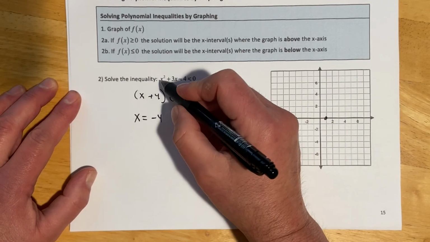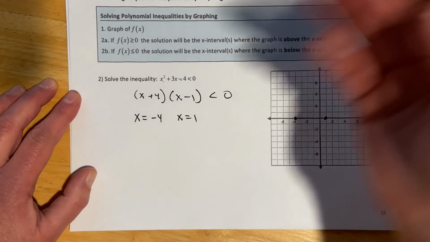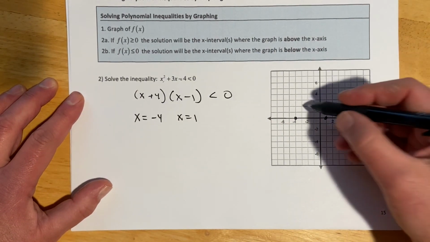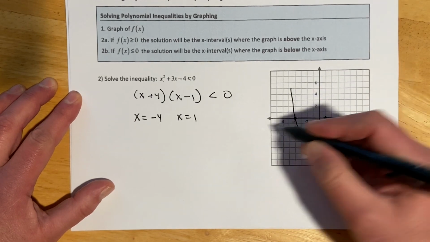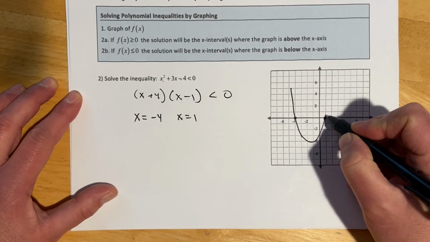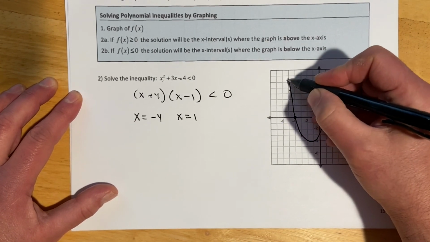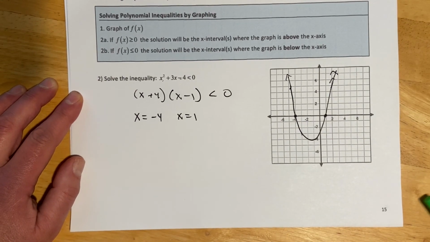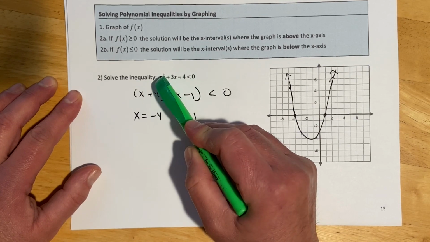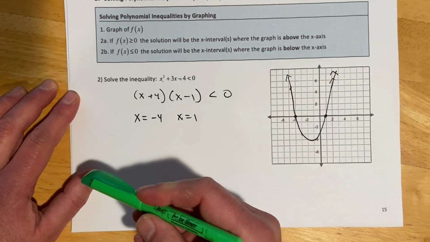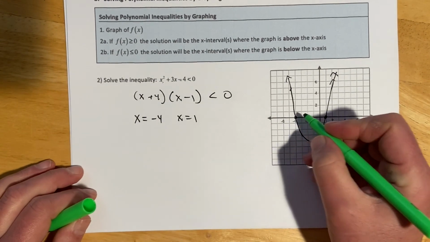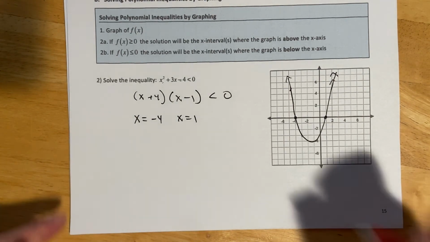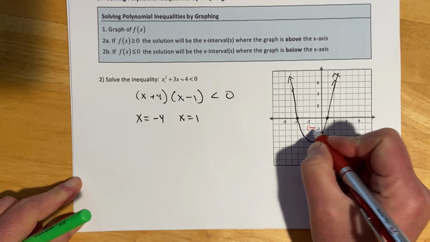This is an x squared, it's positive even. So just treating it like a polynomial, it's going to be positive even, so it will look like x squared because it is x squared, and it will be opening up. And so that's my graph. I want the areas where when I put in x's, they come out less than 0. And where that's going to happen is right in here, where we are below the axis.